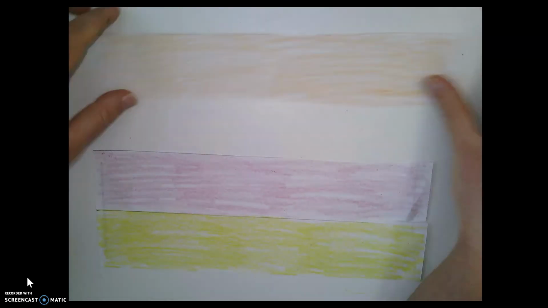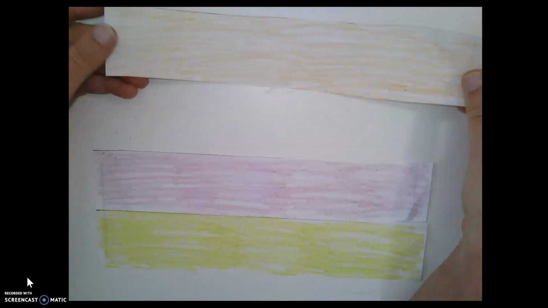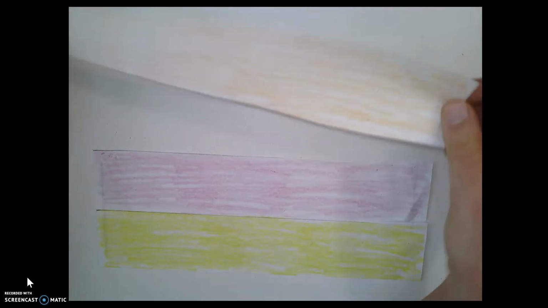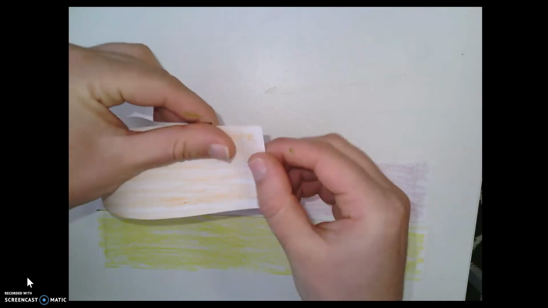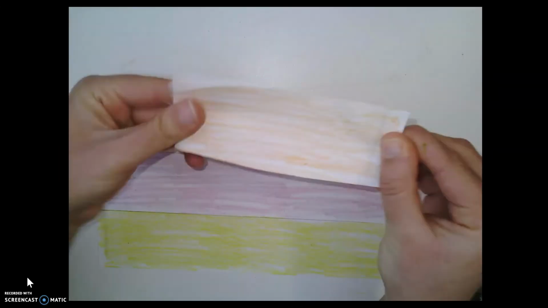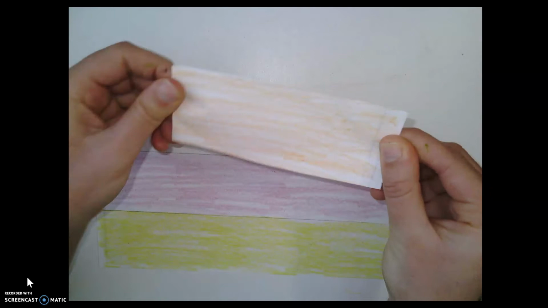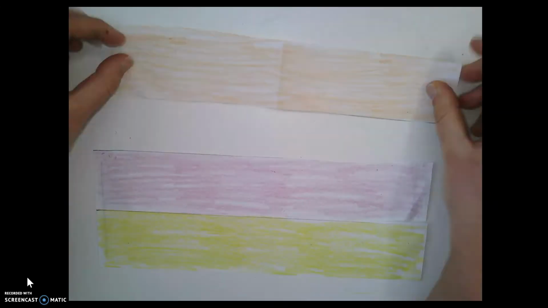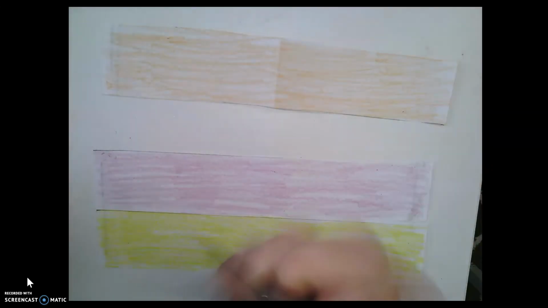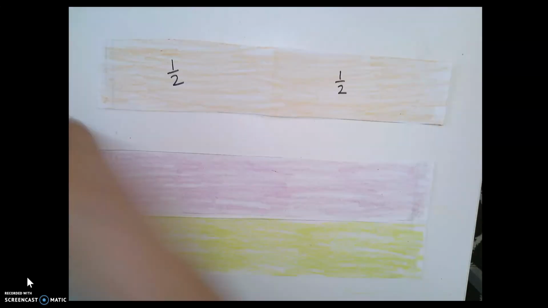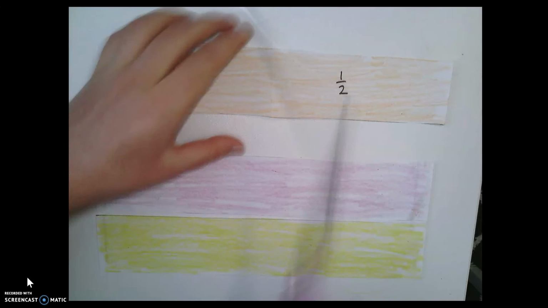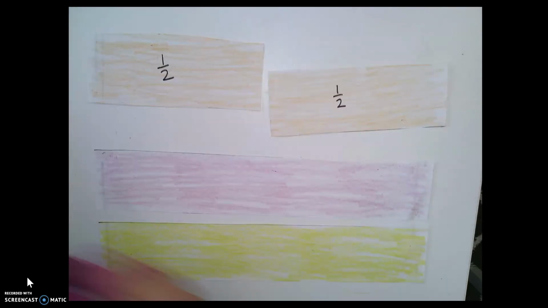What we can do is fold it in halves. We want 2 equal parts. So I'm just going to fold it. I'm going to match up the edges with each other like this. Then I'm just going to fold it. And now you will see that I have 2 equal parts. And what I'm going to do is label this one a half and this one the other half. Remember, it's 1 out of 2 equal parts. Then on the fold line, I'm going to cut it like that. Now I have my halves.